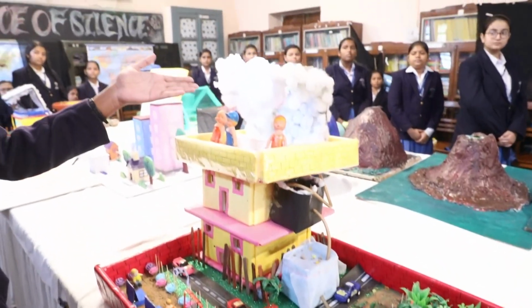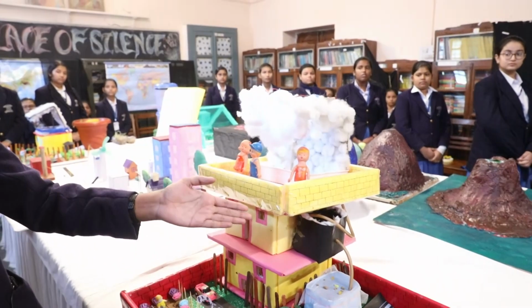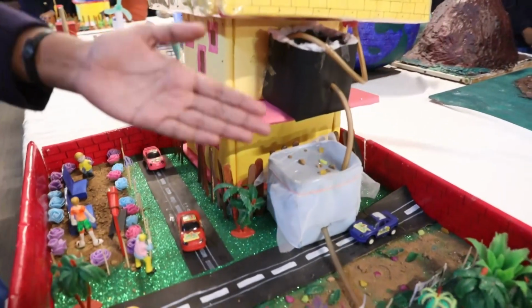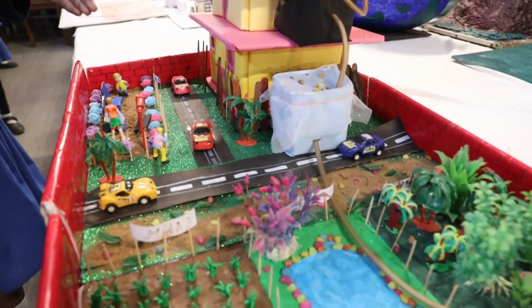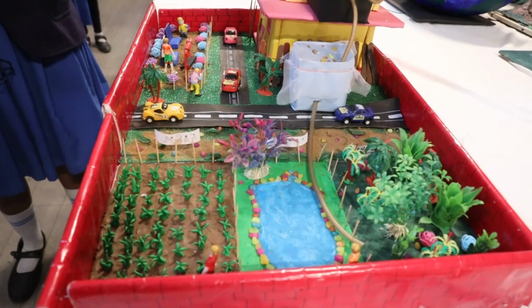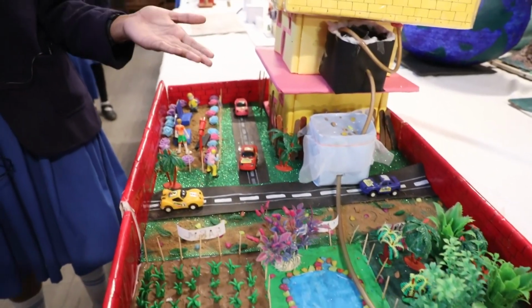The rainwater gets collected on the rooftop. From there it passes into the storage tank. The storage tank has pipe connections from where the water can be diverted into different areas, like for agricultural uses and domestic uses through the conduit. It can also recharge the underground water table.